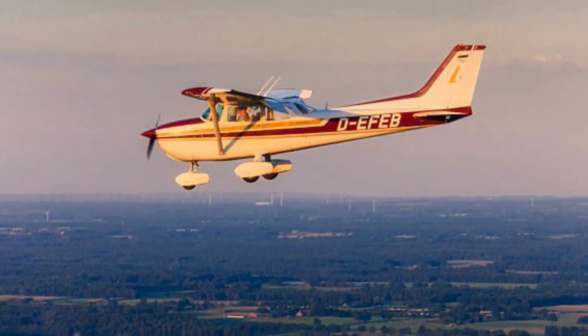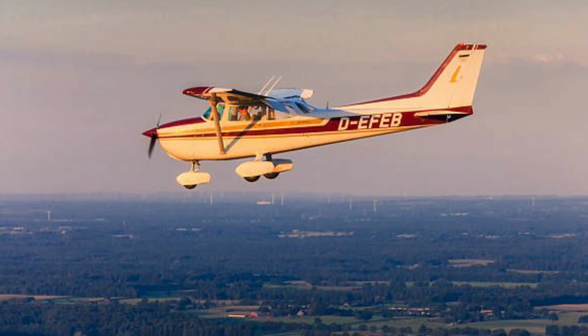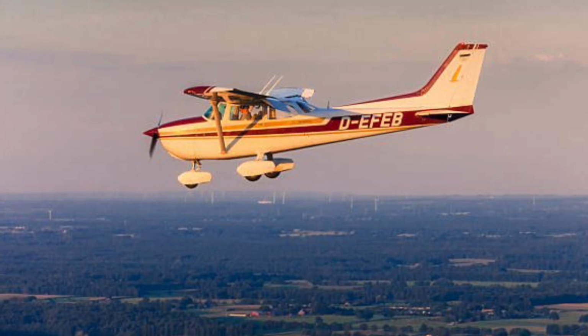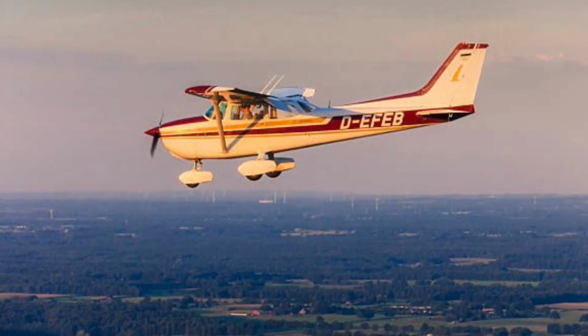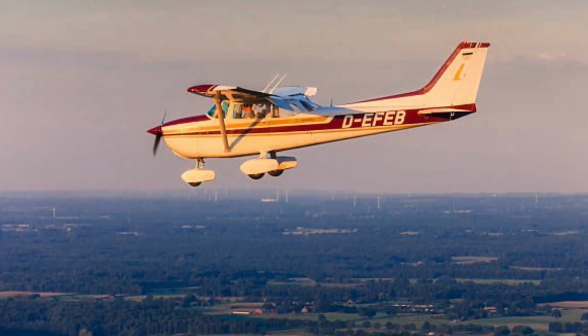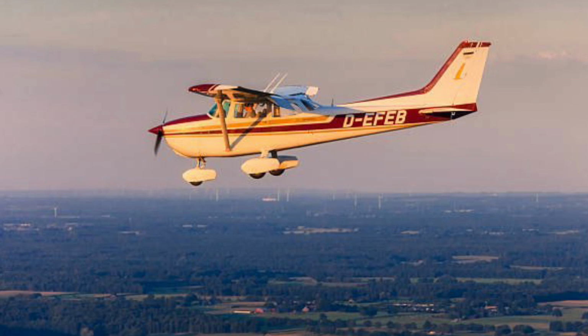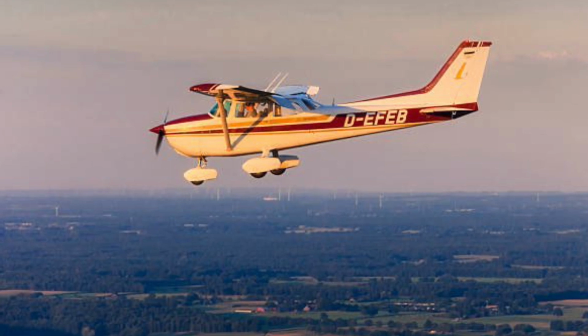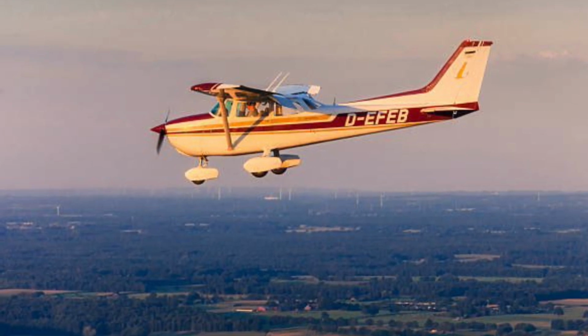The purpose of the FARs is to ensure the safe and efficient operation of civil aviation and to promote a uniform and consistent regulatory framework throughout the country. Compliance with the FARs is essential for maintaining safe aviation practices and legal compliance within the industry.